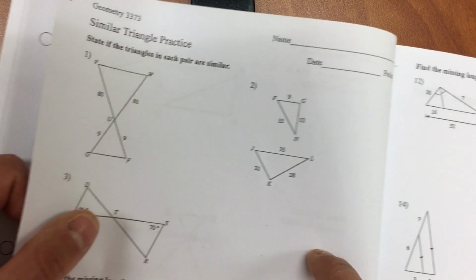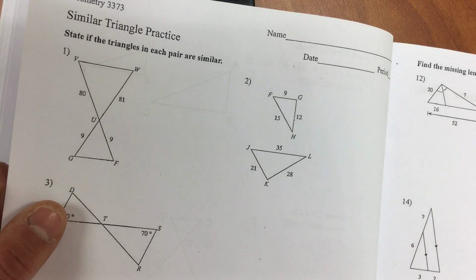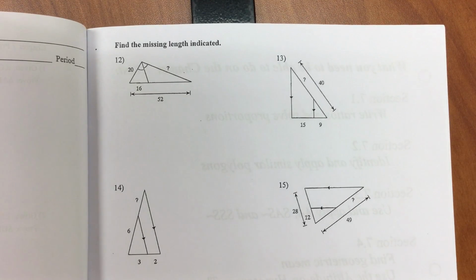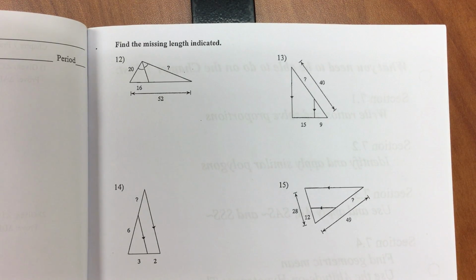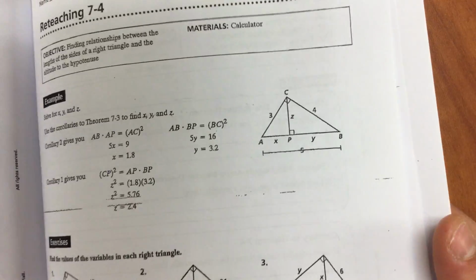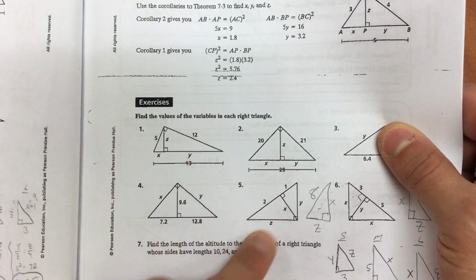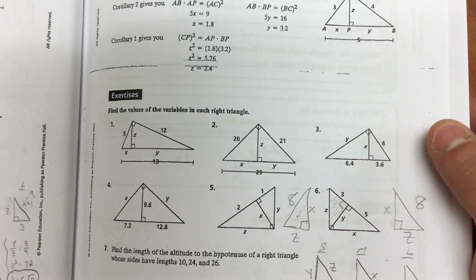And then if you flip the page, there's things like angle for similarity, side for similarity, side for similarity. That's a whole bunch of practice. Last but not least, for those of you that are concerned about the right triangle problems, reteaching 7.4, there's a whole bunch of right triangle problems, and I'll kick the keys to those as well.